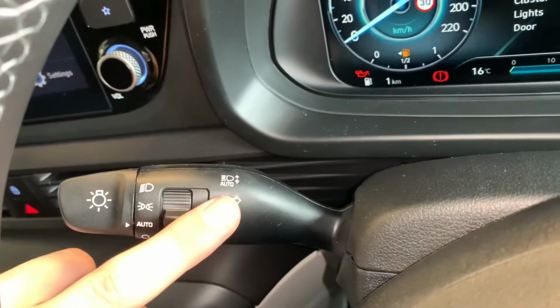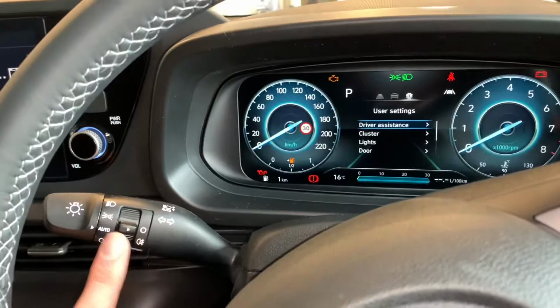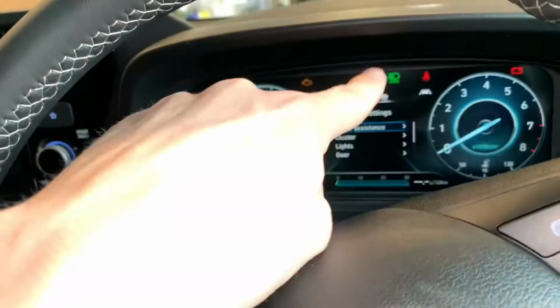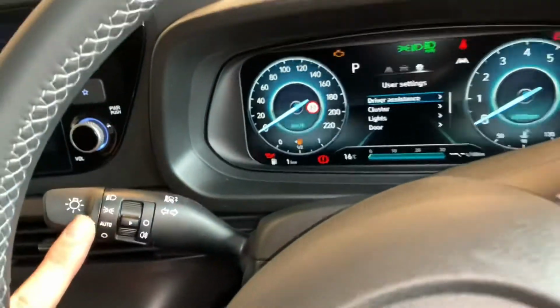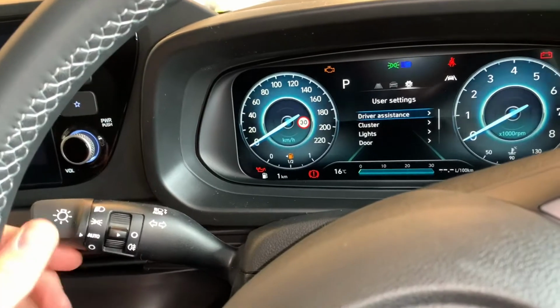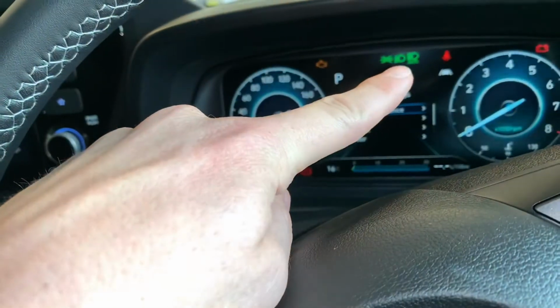The second auto is the one that confuses people sometimes. If I push this forward, you see I get an extra auto function up through there, and if I push it again, now it's off. So what's happening there is this extra auto function, if you're driving towards traffic, it dips, and then if you go into an unlit area, it goes full.